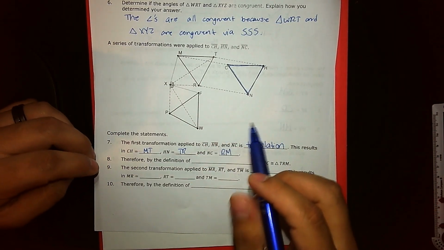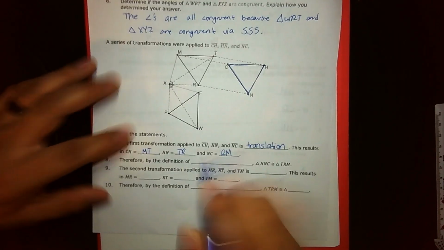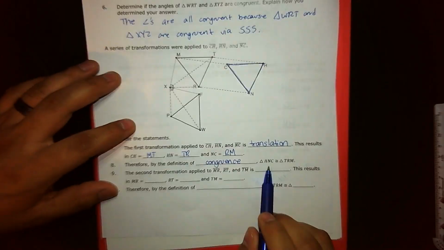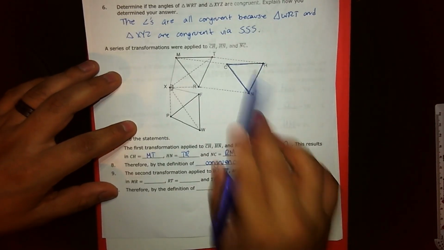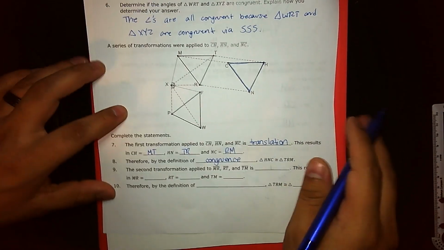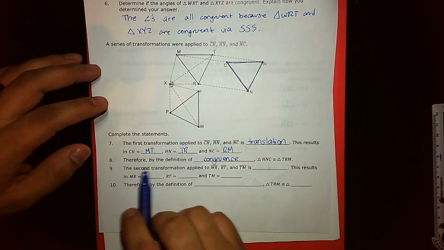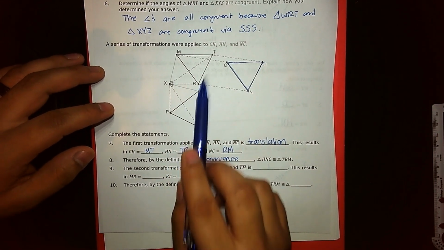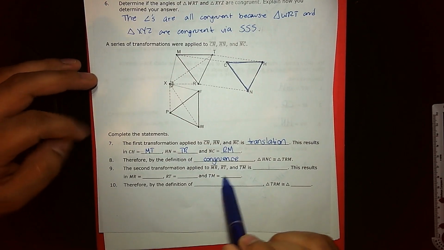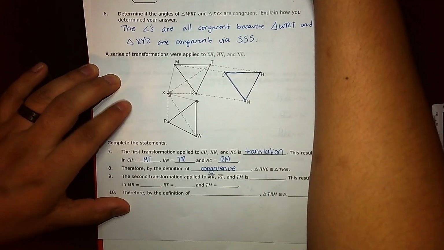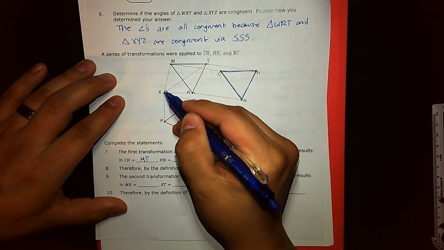Okay. Therefore, by the definition of congruence, of course we know that's our favorite word, triangle HNC, which is here, is congruent to TMR. Yes, because it was just translated. That's a rigid motion. All right, number 9 says the second transformation applied to MR, RT, TM is a what? So how did this triangle get here? Well, the main thing that gives it away is this humongous 90-degree angle.